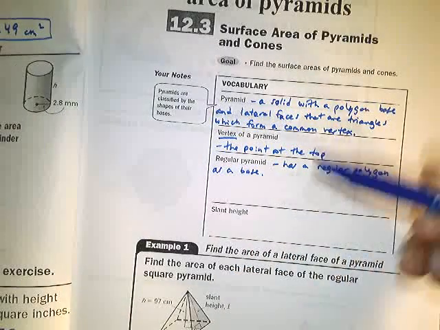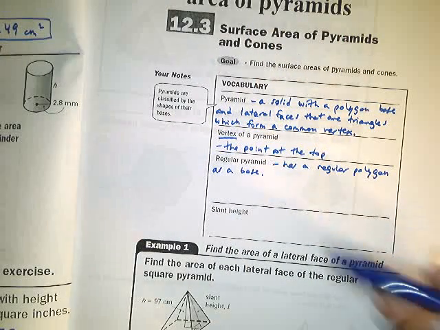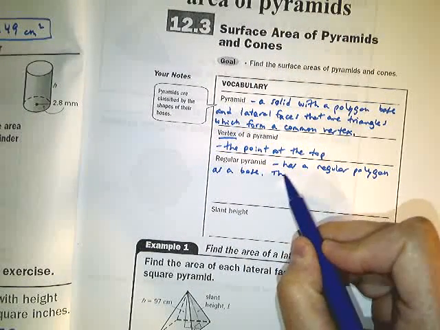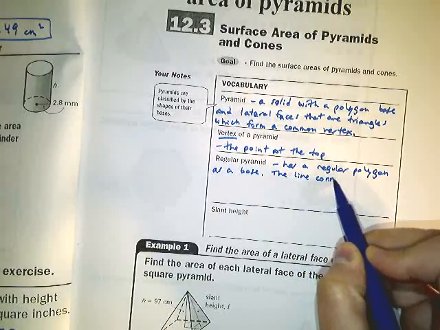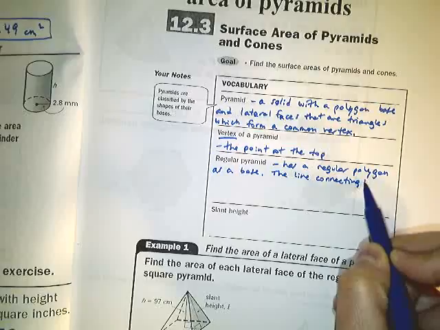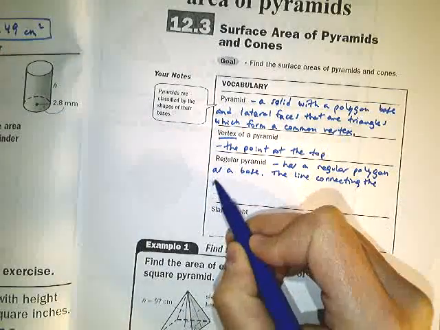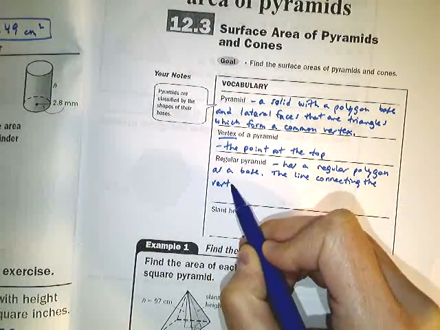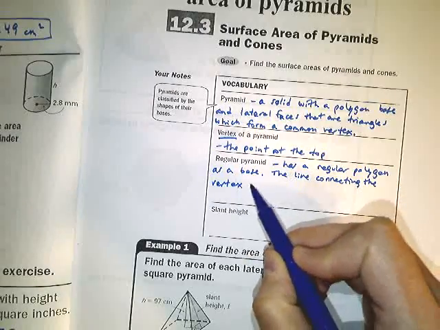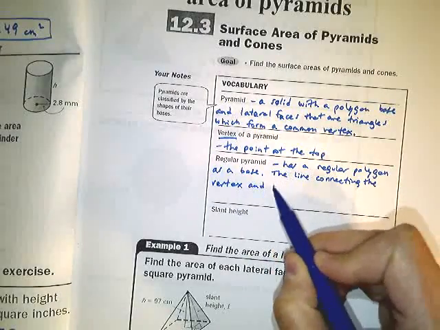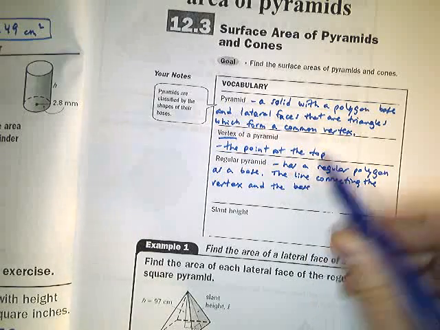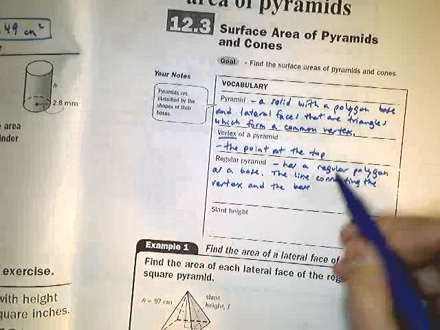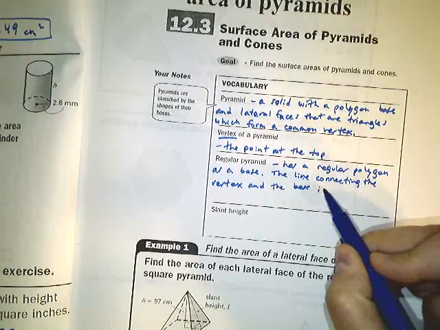And then the segment, if you drilled a hole straight down through the middle of the pyramid, the line connecting the vertex, that's the top point on your pyramid, and the base, that line going straight down is perpendicular to the base.